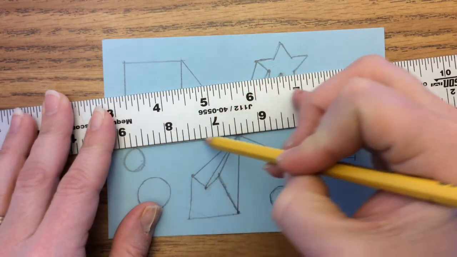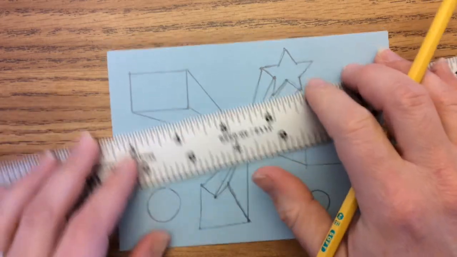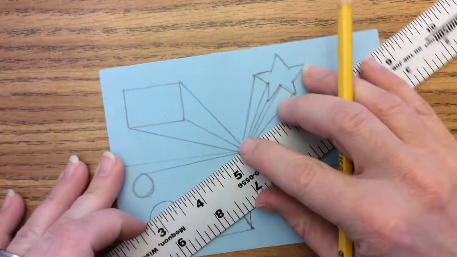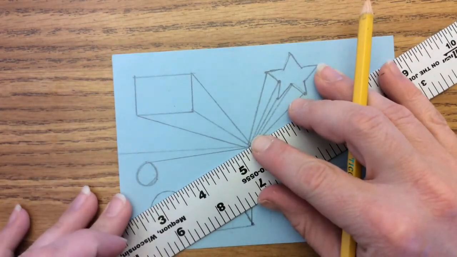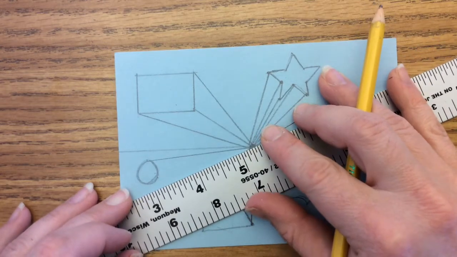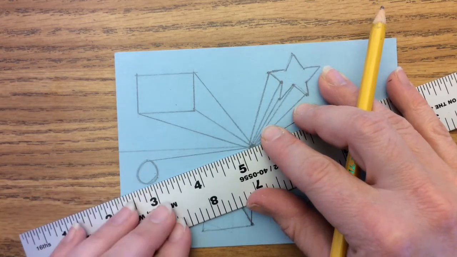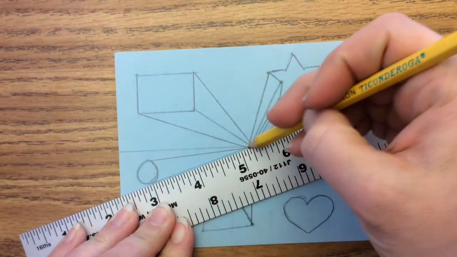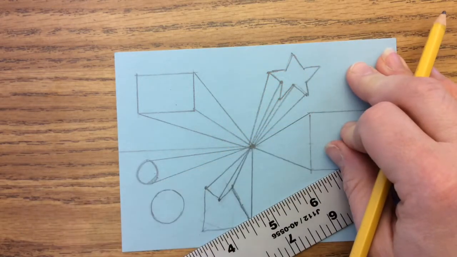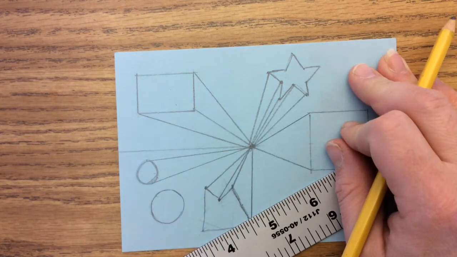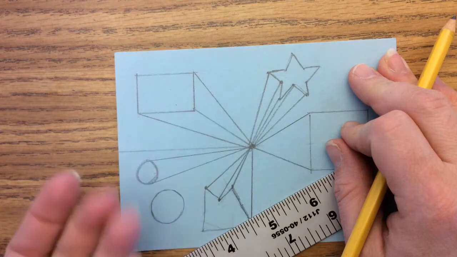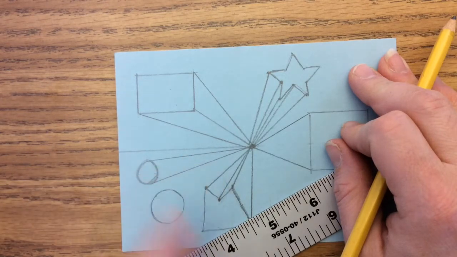I'm going to start from the circle and go back. I'm going to do the same thing. Hold it on the vanishing point, bring it along the edge. Great. Edge to the vanishing point. Kind of looks like an ice cream cone. But once we add the color, it'll look three-dimensional, like the circle is actually popping up, or it's a cylinder.